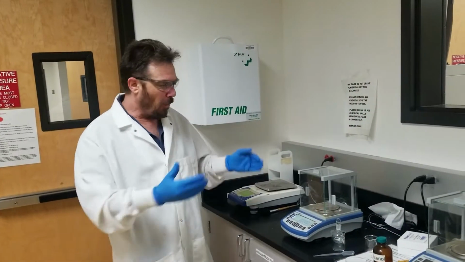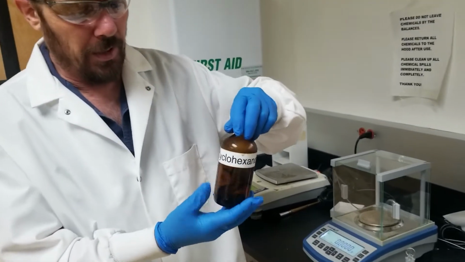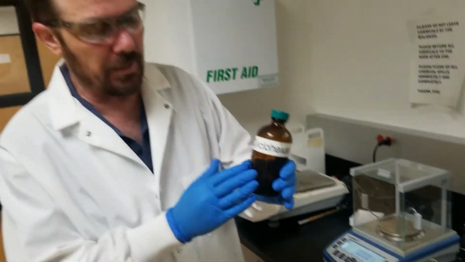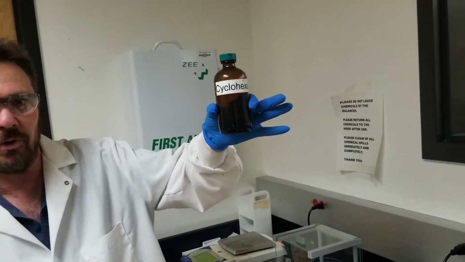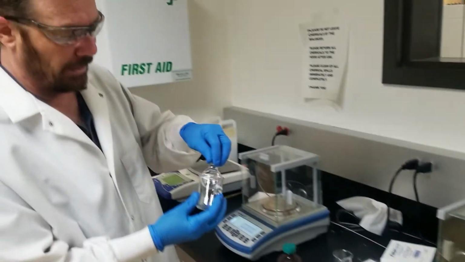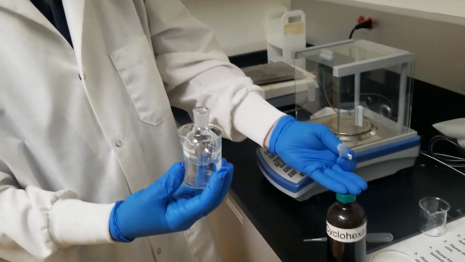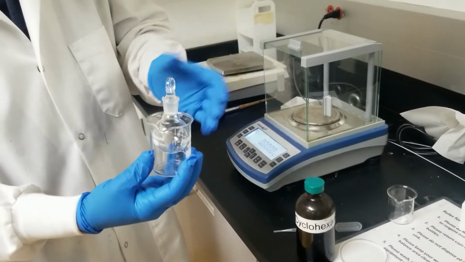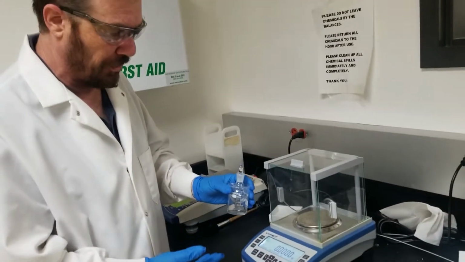Okay, so we're going to weigh out our cyclohexanol here. This has been warmed up because it's actually a solid at room temperature, so it just needs a little bit of warming so we can liquefy it so it's easier to handle. Here we have a flask, and I'm using this just to hold it. And then we have this. This is fairly volatile, so we want to keep a lid on it after we weigh it. Now we're going to weigh this by difference. You could put it on here and tare it, but we're just going to do it by difference.